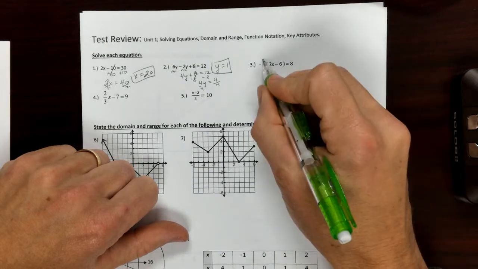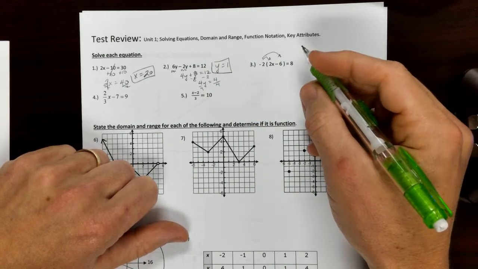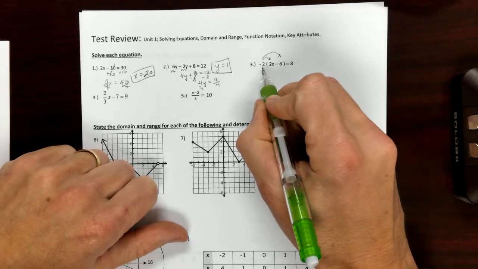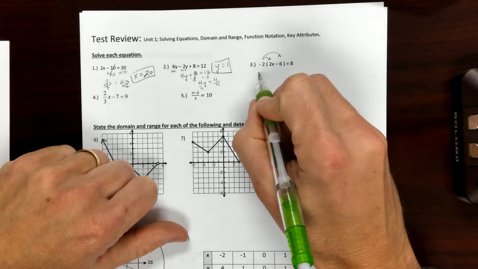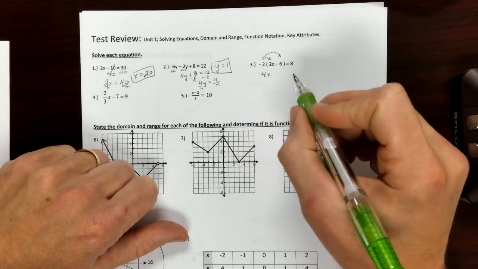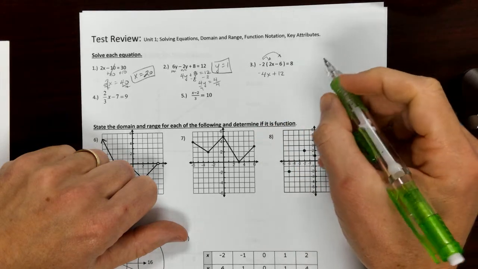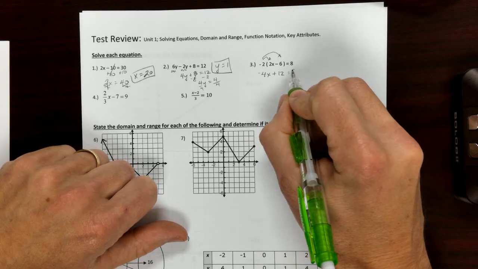Number 3, I need to distribute my negative 2 to both terms inside the parentheses. Again, distribute means to multiply. So you've got negative 2 times 2x, you get negative 4x. And then a negative 2 times a negative 6 gives me a positive 12. And that still equals 8.